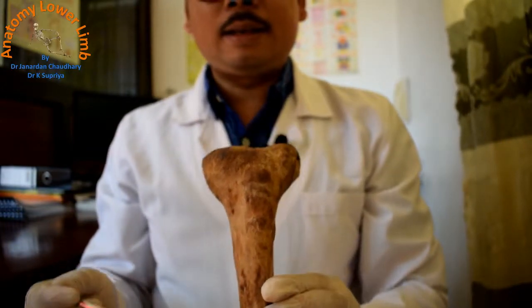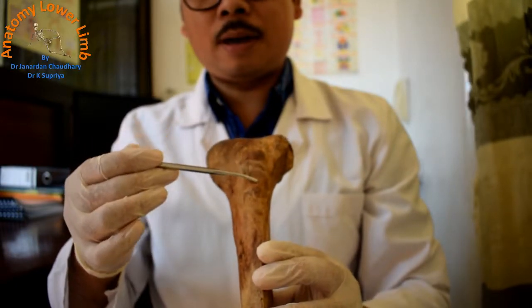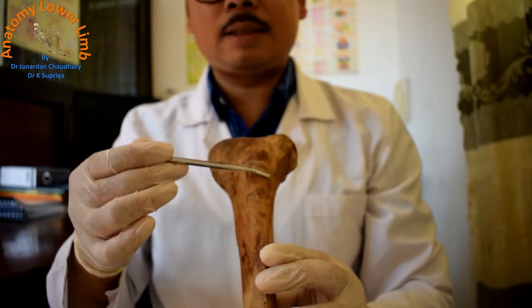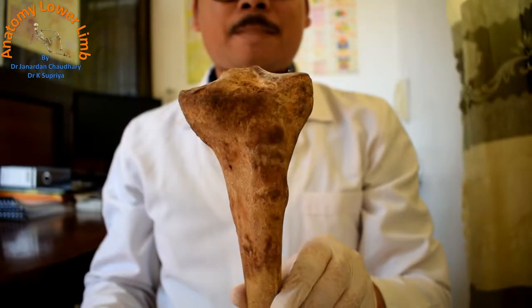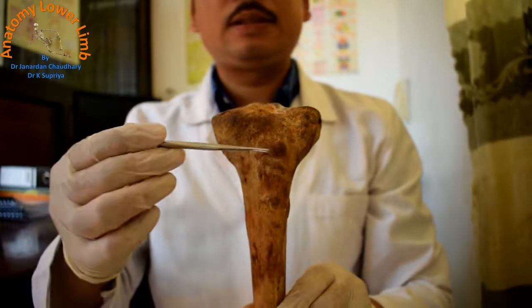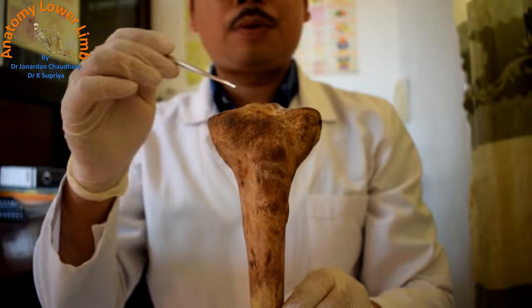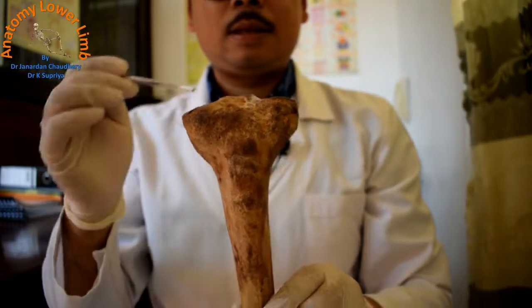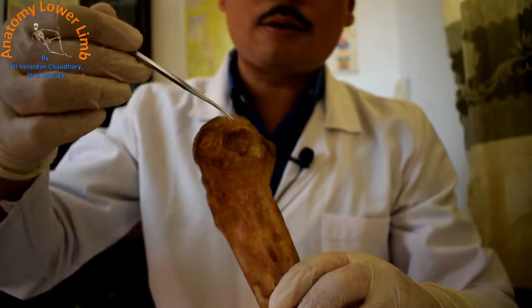Anteriorly, these two condyles merge to form a large prominent structure called the tibial tuberosity, and hence the upper end forms the tibial tuberosity in front, with two condyles posteriorly.